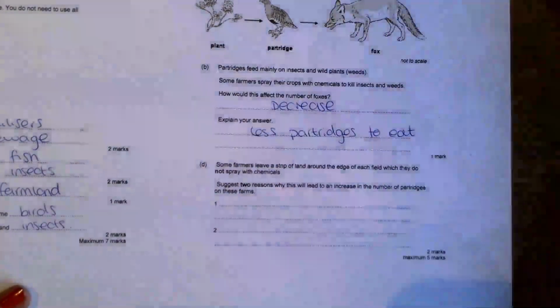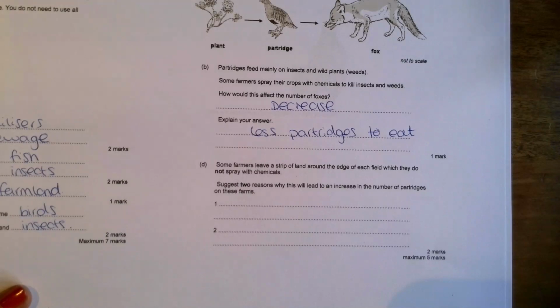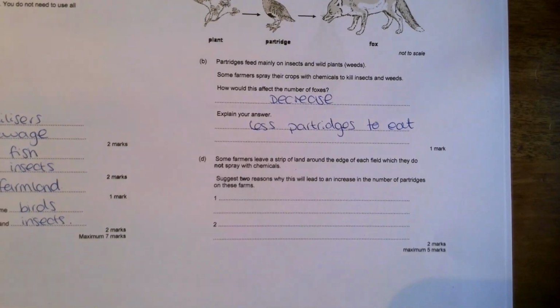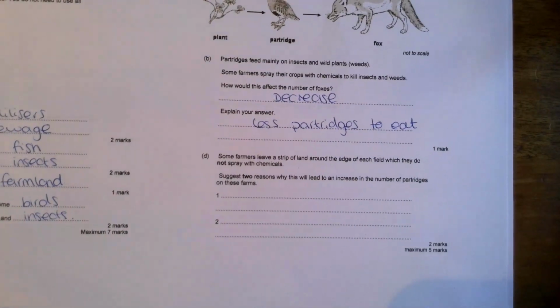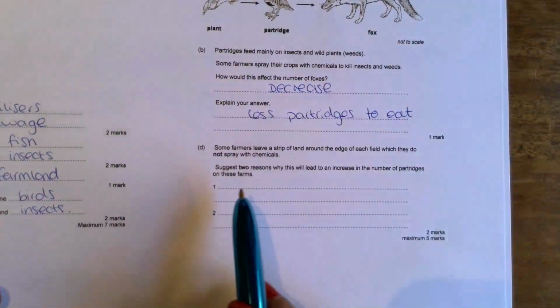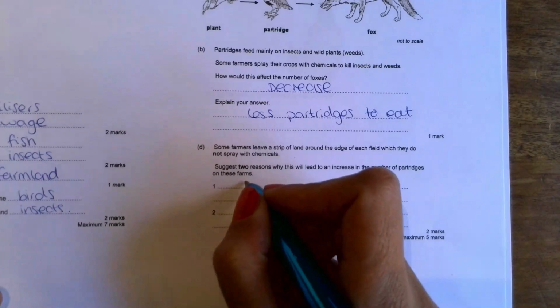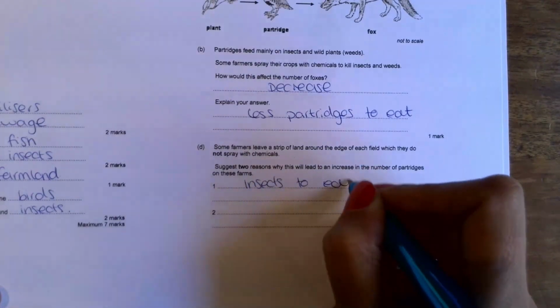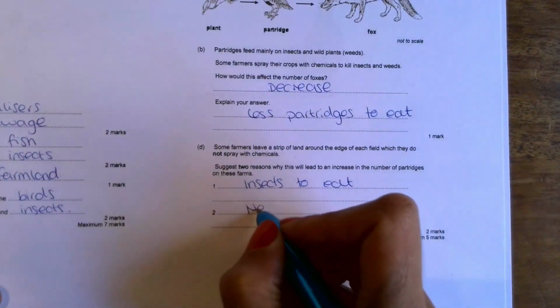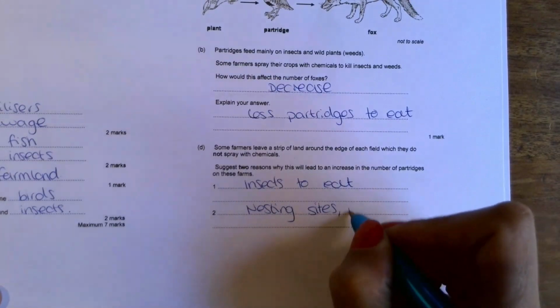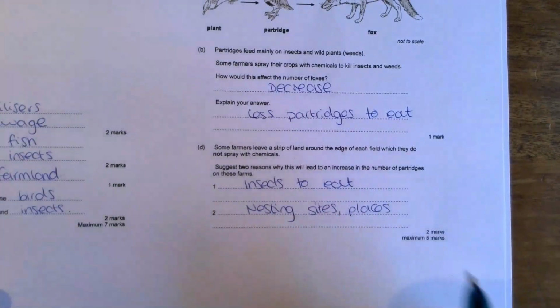Some farmers may leave a strip of land around the edge of their farmland, which they do not spray with chemicals. Suggest 2 reasons why this would lead to an increase in the number of partridges on these farms. So one of them would be they would have insects to eat, and the other place they would have nesting sites or places, so they're going to nest around the outside as well.